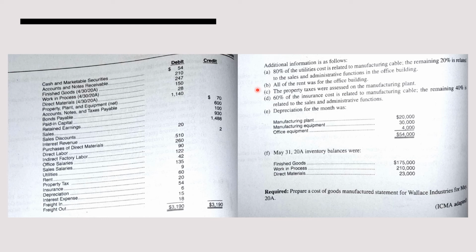Property taxes were assessed on the manufacturing plant, so in this case the property taxes would be part of the factory overhead. And 60% of the insurance cost is related to manufacturing cable. The remaining 40% is related to sales and administrative functions. So for the insurance cost, you need to multiply 60% of that for us to get the factory overhead share.